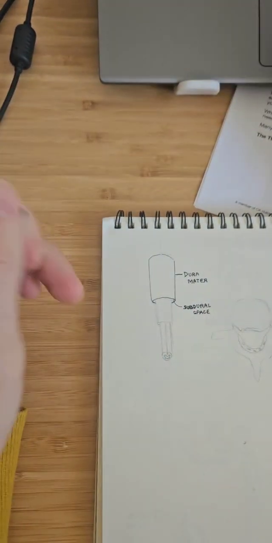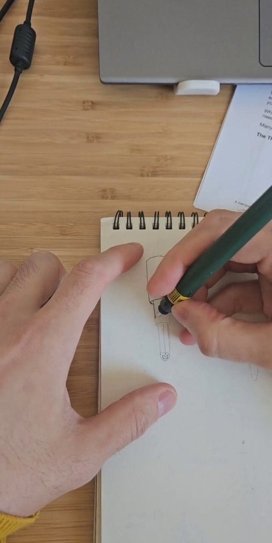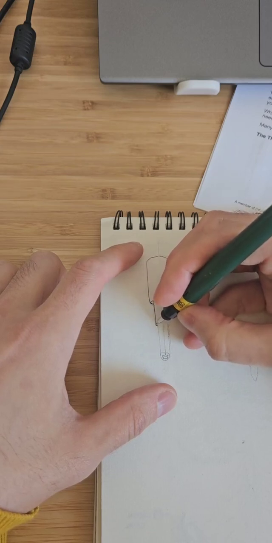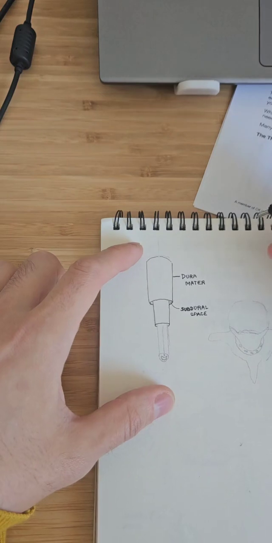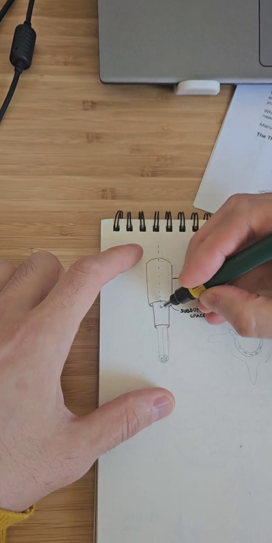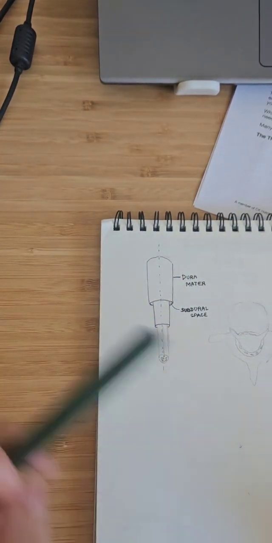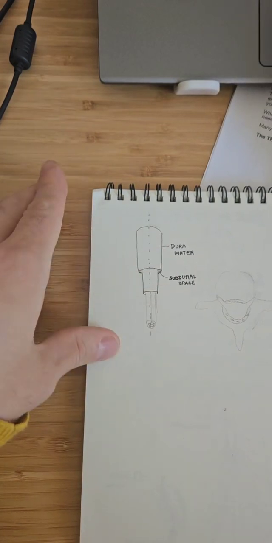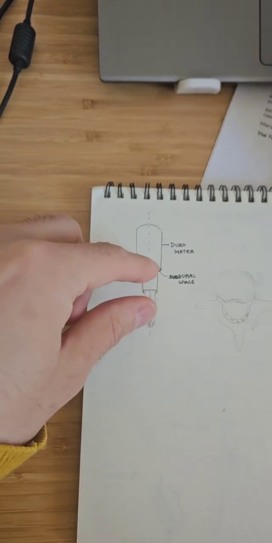Okay, let me just highlight with ink the arachnoid mater. Okay, we have the arachnoid mater here, and this is pretty much like a technical mechanical drawing. Now I'm gonna label this part here.